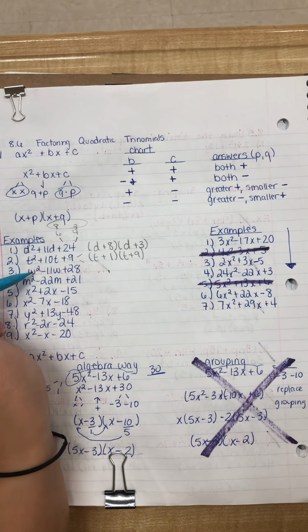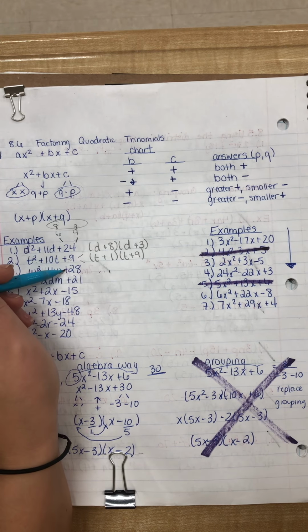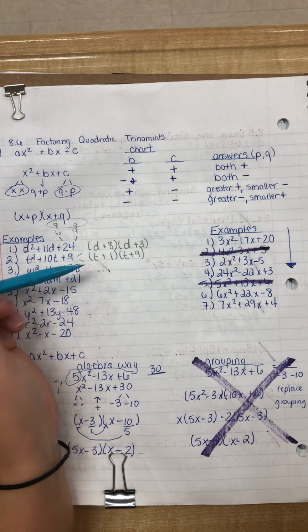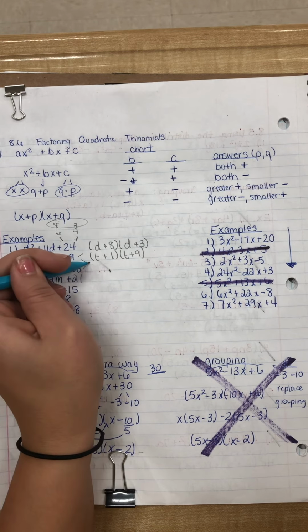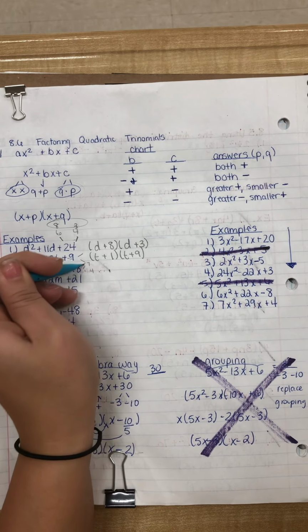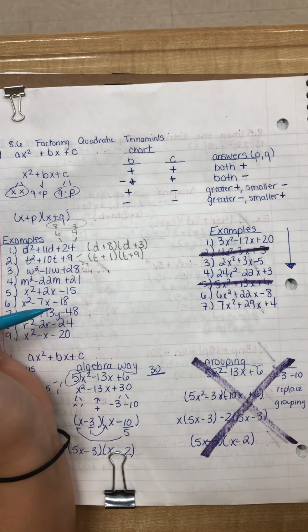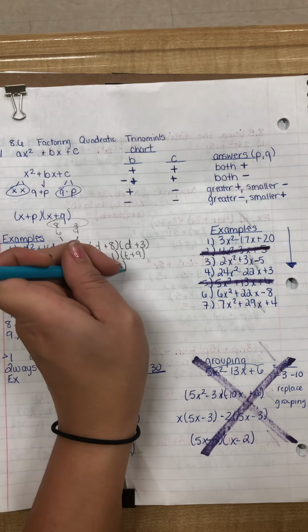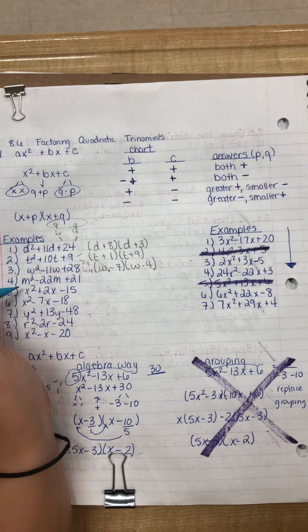The w's, w squared minus 11w plus 28. So now we have a negative middle. So this is positive for C, but negative for B. That means they're both going to be negative. So 28, you work it out, you think, okay, 28 is 7 and 4. They're both negative. That's the first thing I think of. If I add negative 7, negative 4 together, do I get negative 11? I do. It doesn't always happen, but usually your first instinct is a good one. And then w minus 4. And then that's it. Okay?